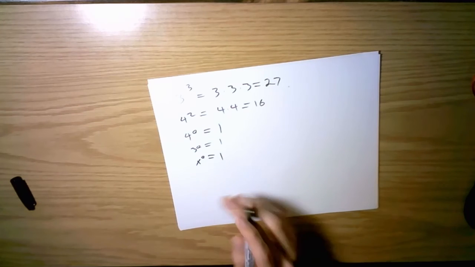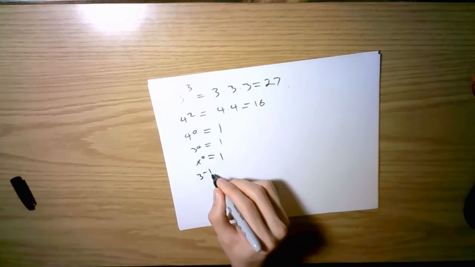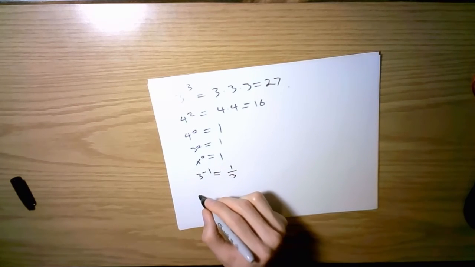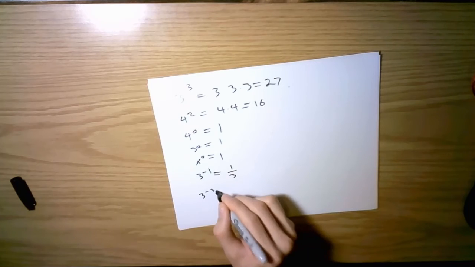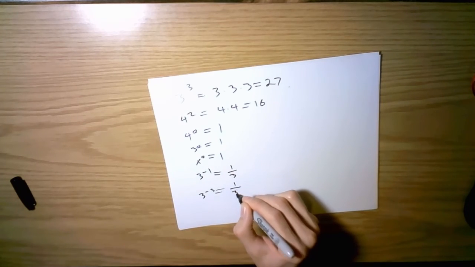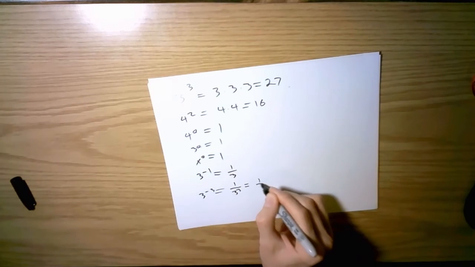And you can also have negative exponents, so this is interesting. If you have 3 to the negative 1, that's the same thing as 1 over 3. How about 3 to the negative 3? That is 1 over 3 cubed, so 1 over 27.